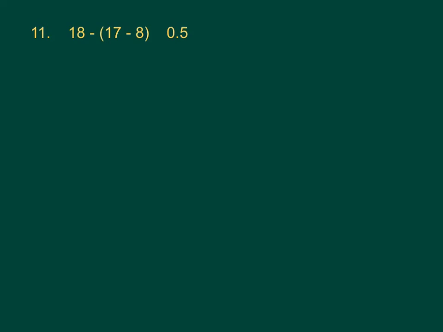Item 11 has 18 take away, and then in parentheses 17 take away 8, and then I gotta put in my little division sign here again, and then divided by 5/10. So again, order of operations, I have to think in my head, okay, parentheses first.